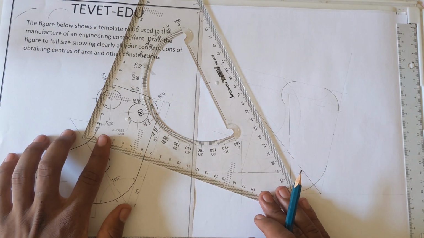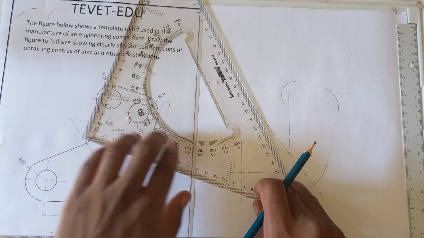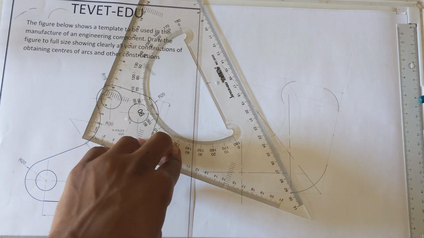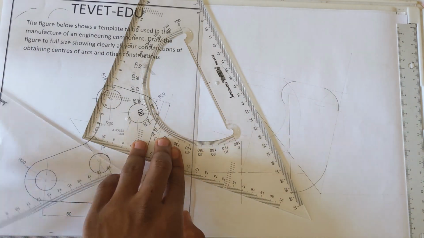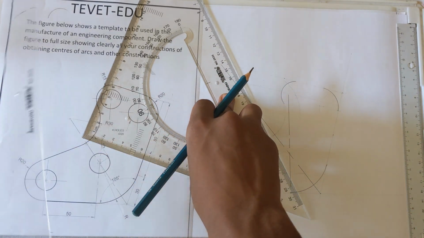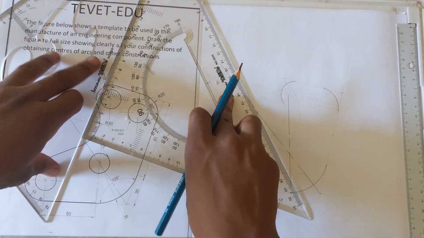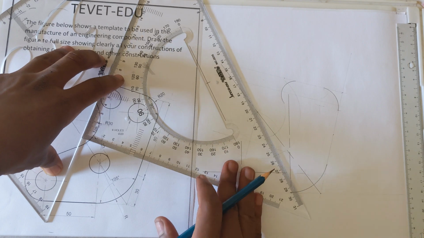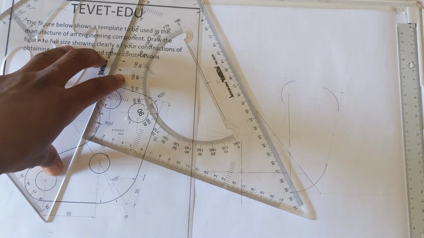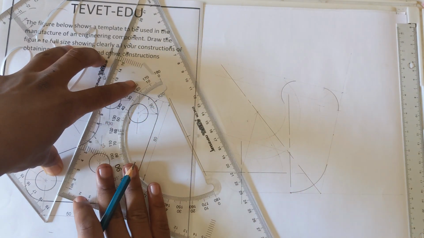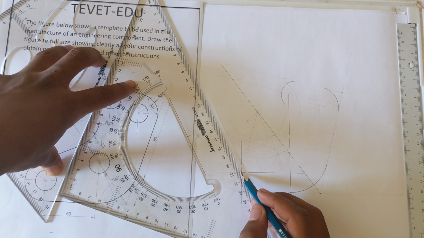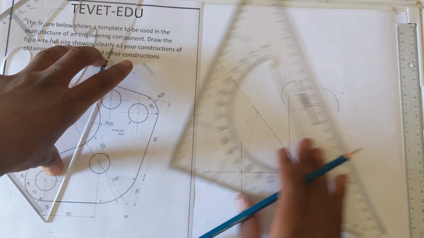I'm sure that you copy this line and then place the other set square there over here, and then you just slide it to the other center, which is this one, and then you draw another line.